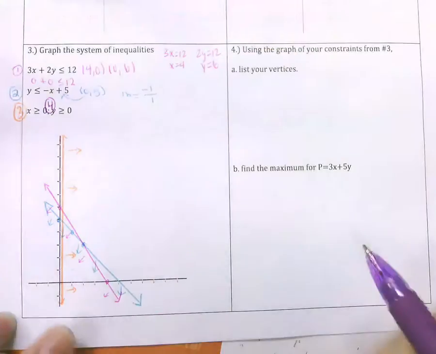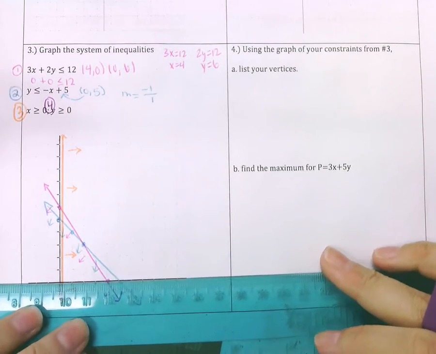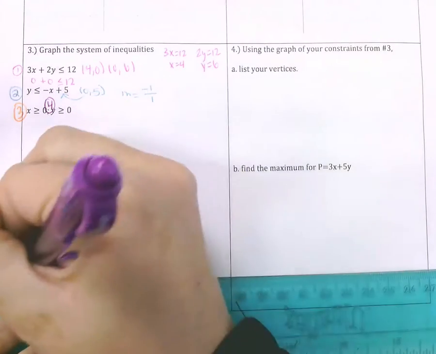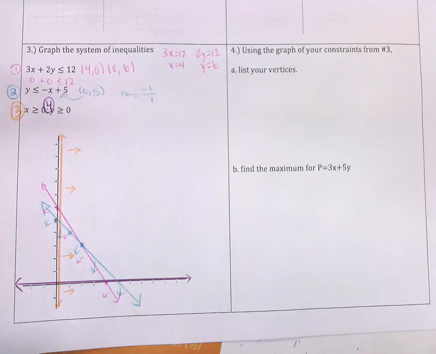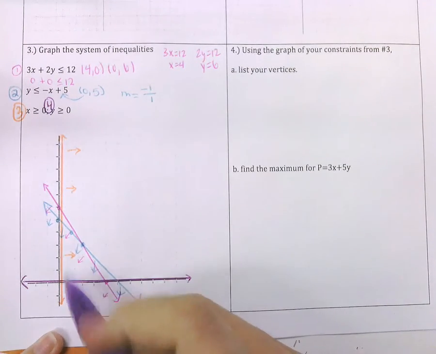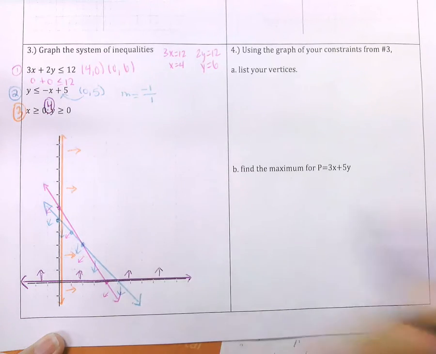The fourth line is y is greater than 0, so y equals, those are horizontal lines. So y is greater than 0 is going to be the horizontal line going through 0, right here. And again, it's getting greater. So above is where the y's get greater.